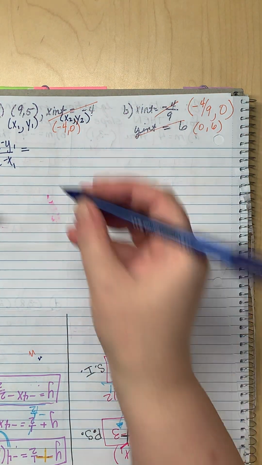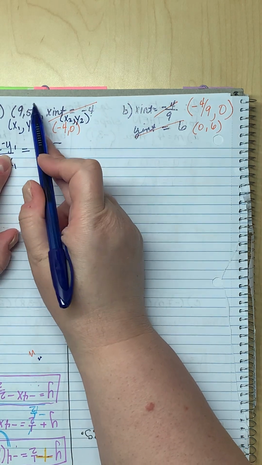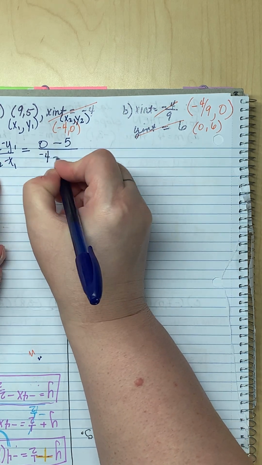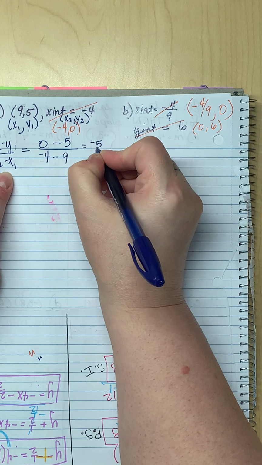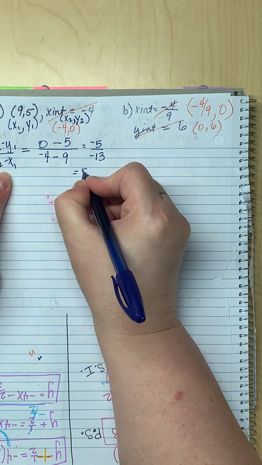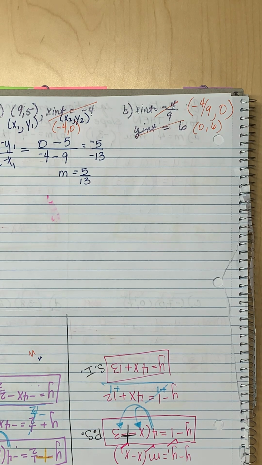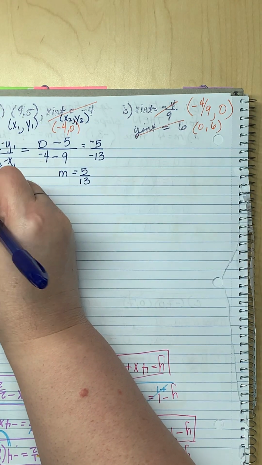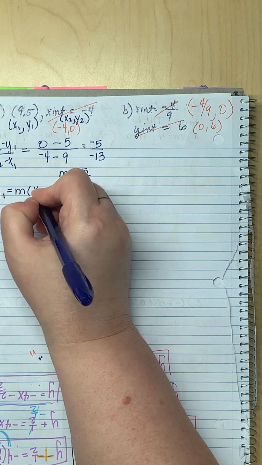Okay, so now when I plug in my numbers to this formula, I'm going to have y2, which is 0, minus y1, which is 5, all over x2, which is -4, minus x1, which is 9, and that gives me -5 over -13, or that spits out a +5 over 13. So that's my slope. It's kind of gross. Okay. So my first step was to find the slope. My second step is to throw it in that y minus y1 equals m times x minus x1.